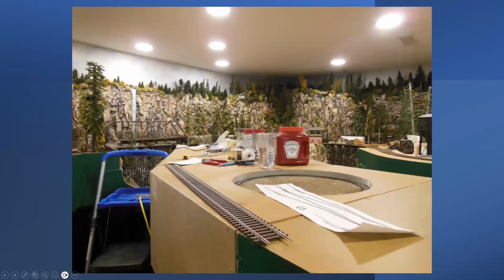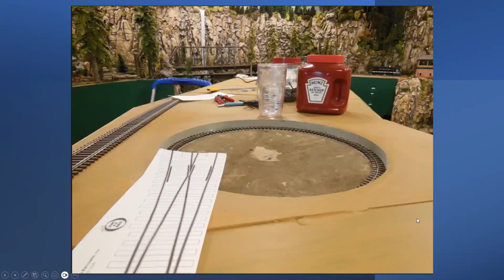Here is the peninsula again. The original design of the peninsula came up to here when I first did the layout. Well, then I realized I needed a turntable, so I had to add on to it just for the turntable. But then when I added on and put the turntable in, I found out that I was running into a problem for staging track to put the locomotives on from the turntable. So then I built another section right here that was a bookshelf, and you'll see that in a minute.